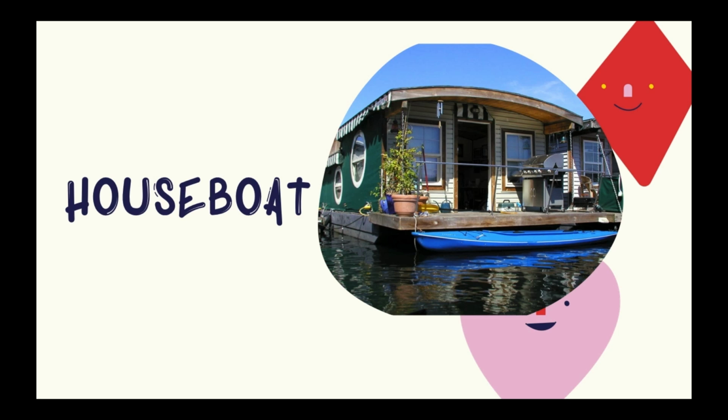So we say houseboat. Houseboats are not very big regarding the size of the boat, right? If the boat is big, then the house may be big. If the boat is small, then the house may be small also.